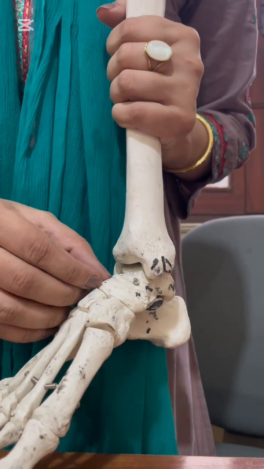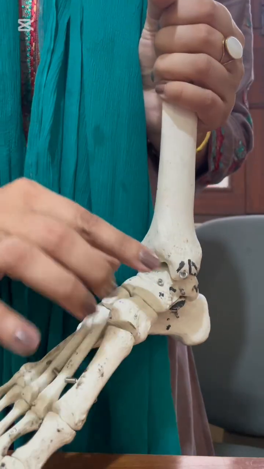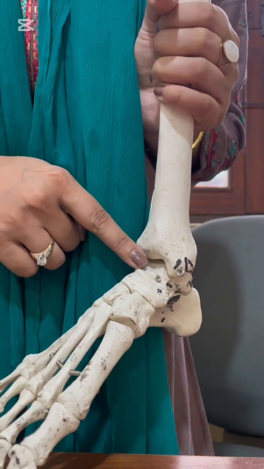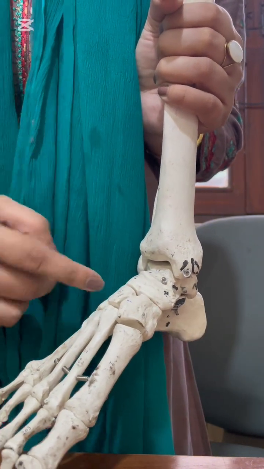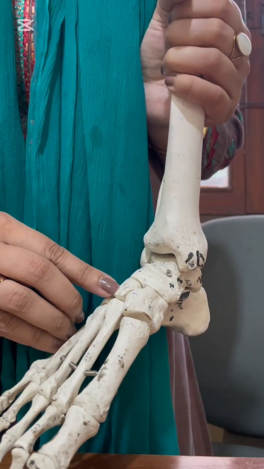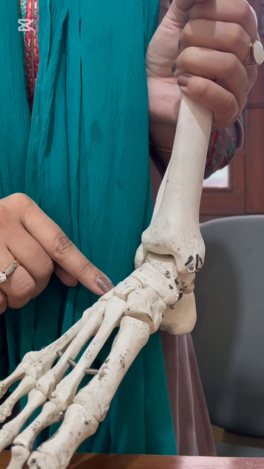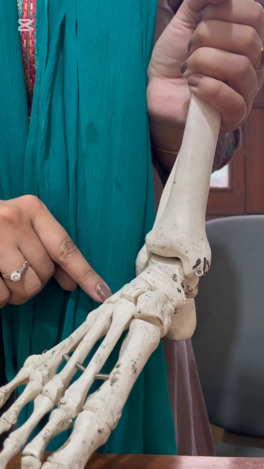Navicular is a boat-shaped bone having a navicular tuberosity on the medial side. Posteriorly, it articulates with the talus, and distally it articulates with the 3 cuneiforms. This is the medial cuneiform, which is the largest. This is the intermediate cuneiform, which is the smallest of the cuneiforms, and this is the lateral cuneiform, which articulates posteriorly with navicular and laterally with cuboid.